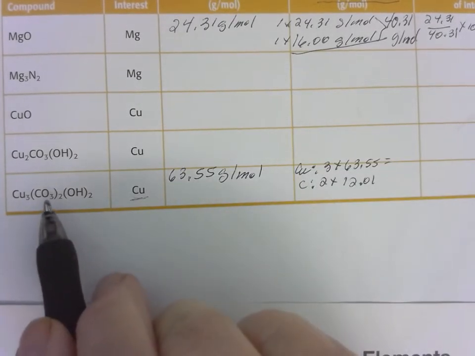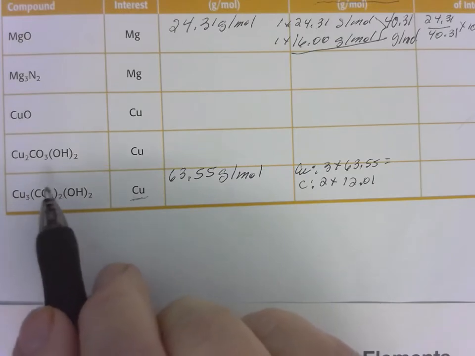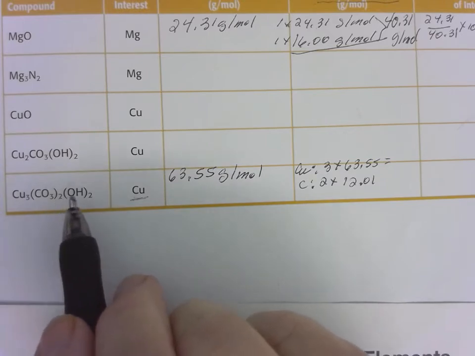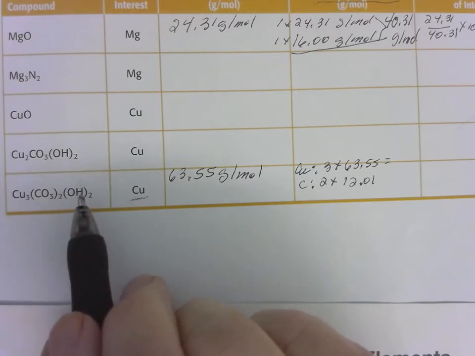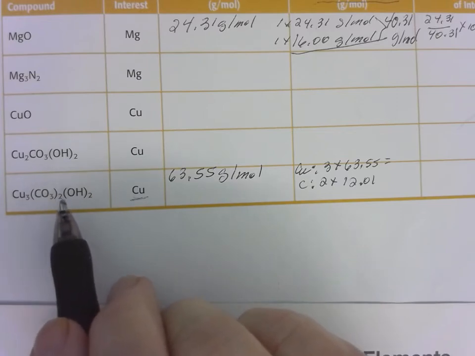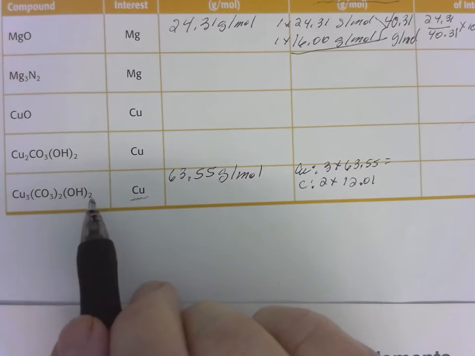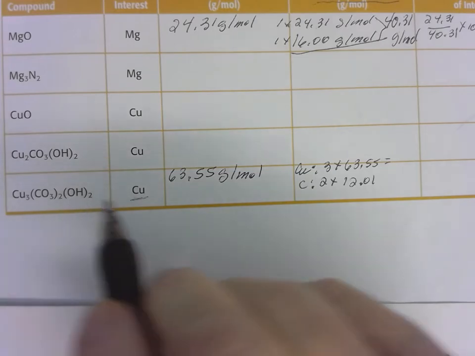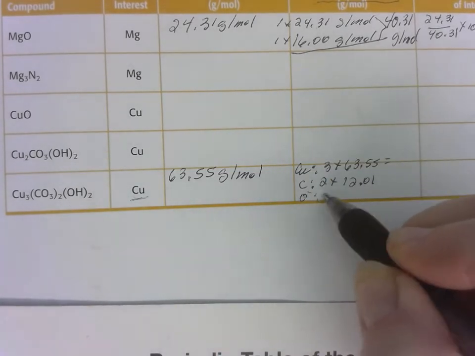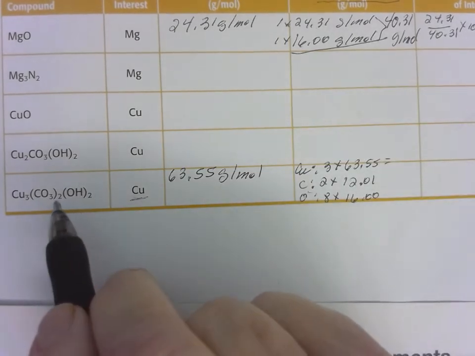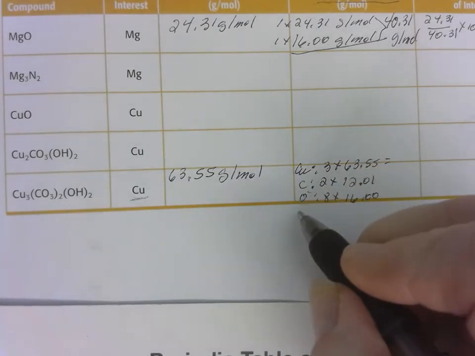Now we need to look at oxygen. Well, there are 3 within the parentheses, but there's 2 altogether. So 2 times 3 is 6. But when we go look, there's another oxygen here in the hydroxide, so there's 2 of them because there's 2 hydroxides. So we have 3 oxygens in the carbonate, and we have 2 carbonates. And we have 1 oxygen in the hydroxide, so we have 2 oxygens. So we have 6 oxygens plus 2 oxygens, so we have a total of 8 oxygens. So 8 times 16.00.